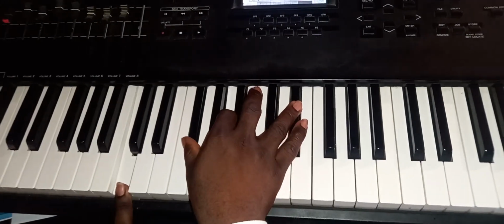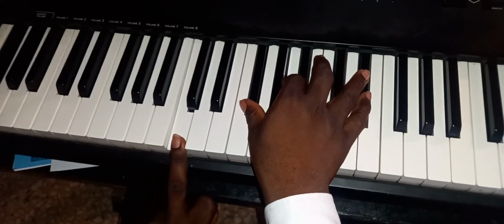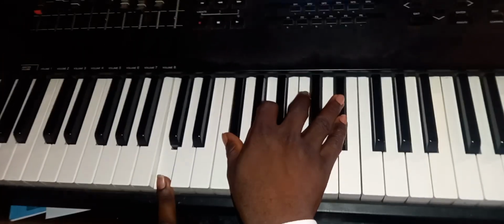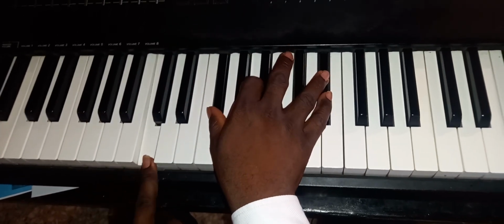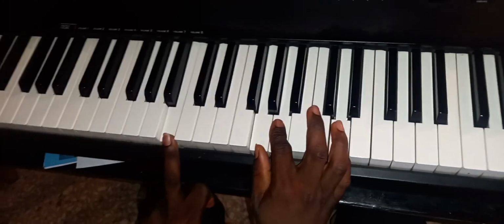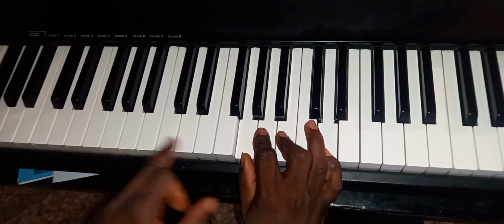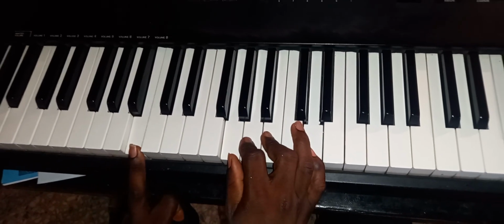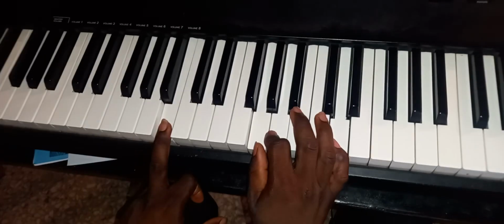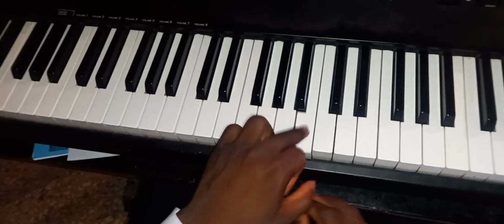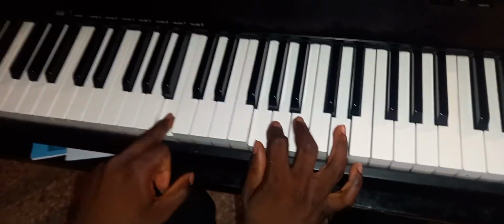Then to the last chord, this is F sharp diminished chord, so we'll drop the 2 also. Then to your right, this is a G major 2, and we'll drop the 2 here also. So this is the full chord, but I'm dropping this second note.